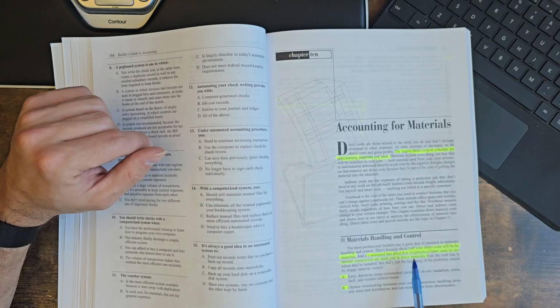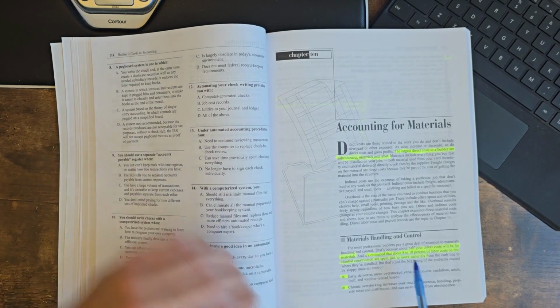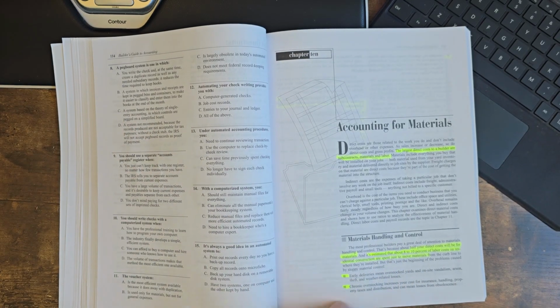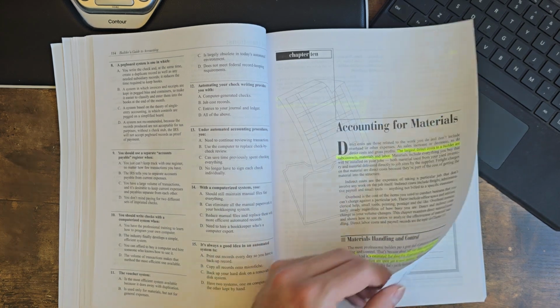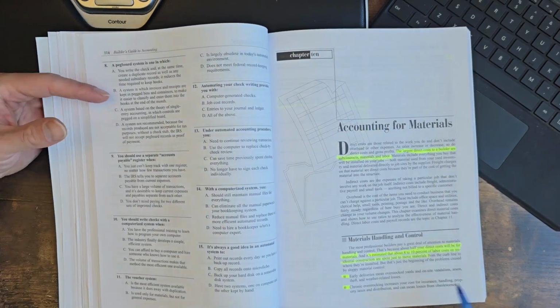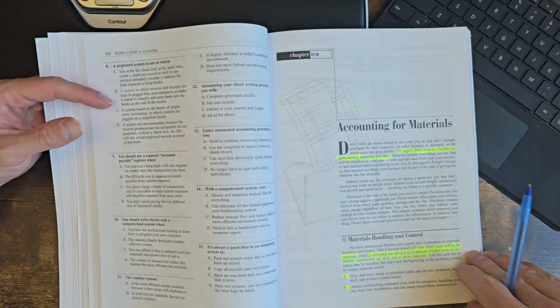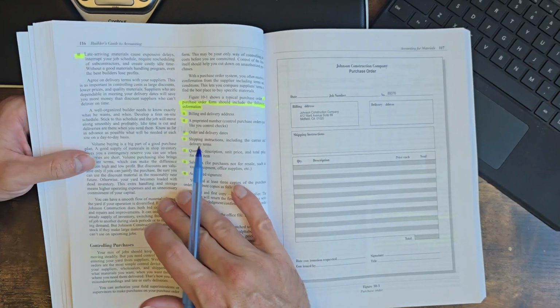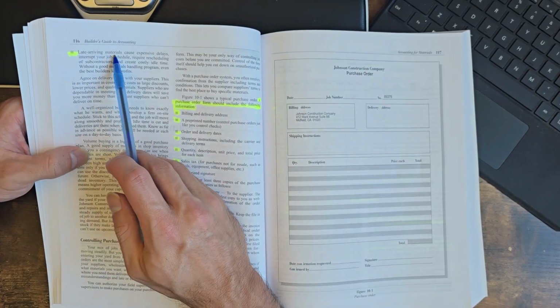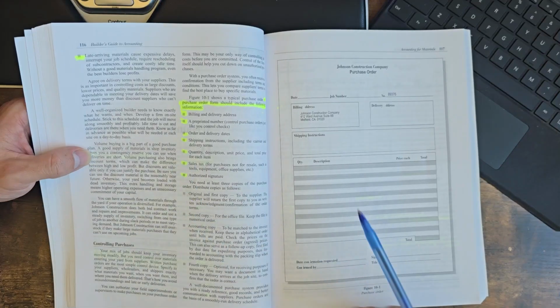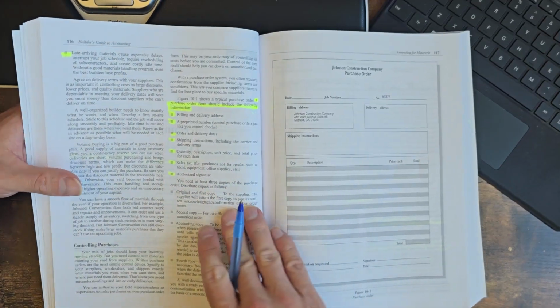Question, definitely 2 questions here. And then you have a 3-bullet list. There's one on the next page. Highlight these, read these. Those are also test questions. What can early deliveries mean? What can overstocking increase? What can late arriving materials cause? Those are easy A, B, C, D questions.